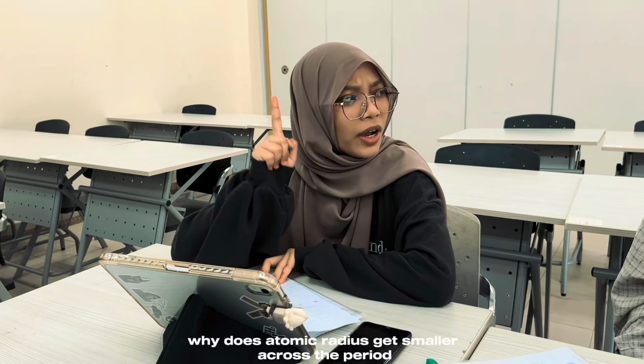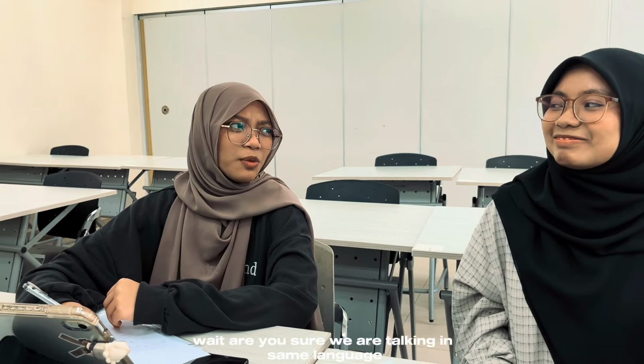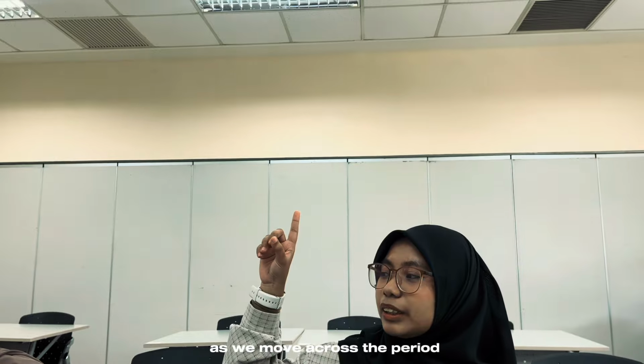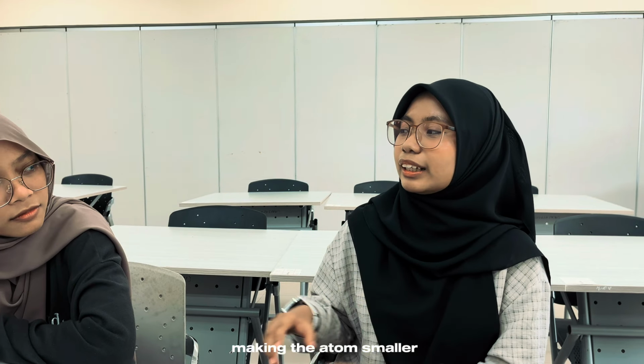First question. Why does atomic radius get smaller across a period? Atomic radius decreases across a period due to increasing effective nuclear charge. Wait, are you sure we are talking the same language? Of course I am. In simpler terms, as we move across a period, the number of protons increases. The stronger nuclear charge pulls electrons toward the nucleus, making the atom smaller.